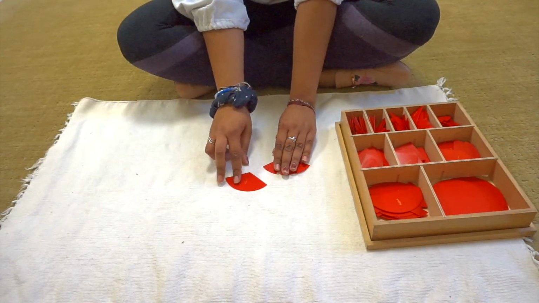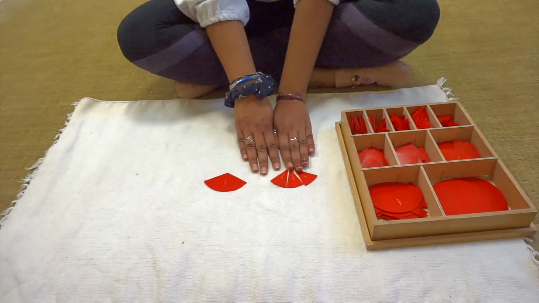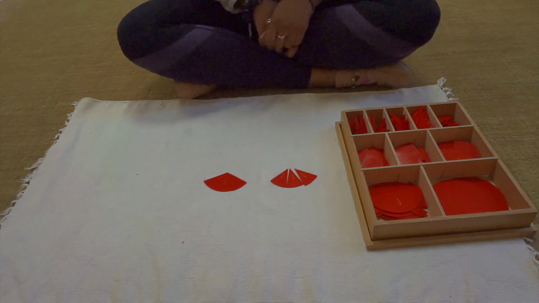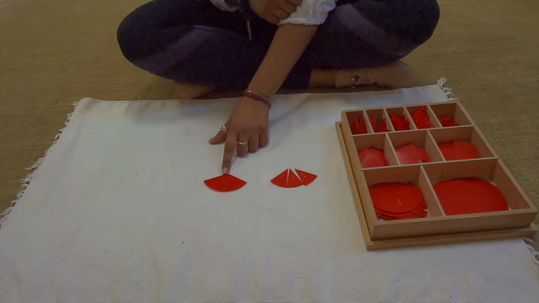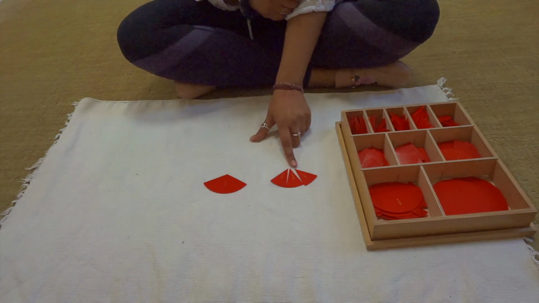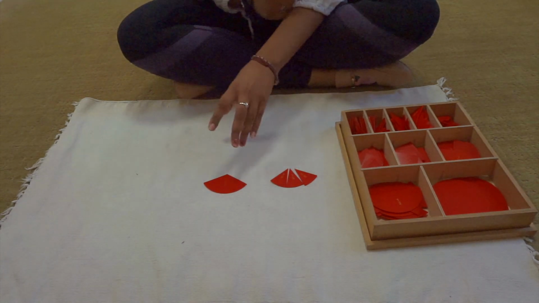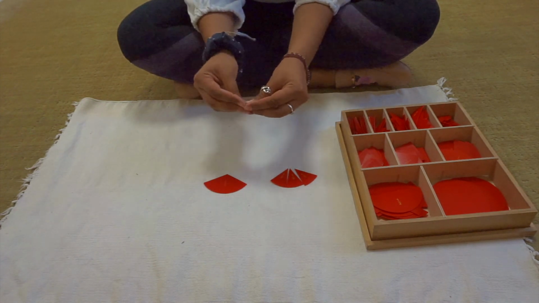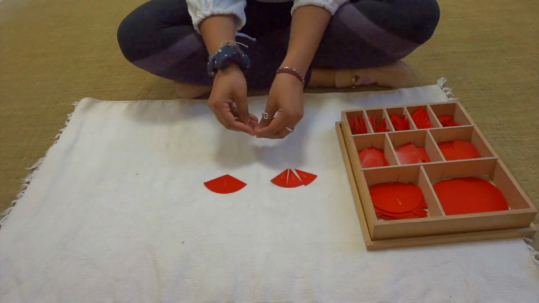This means that I can exchange my 3/9 for a 1/3 fraction, or I could exchange my 1/3 fraction for 3/9. But in this, we want to get to have a less amount of pieces.